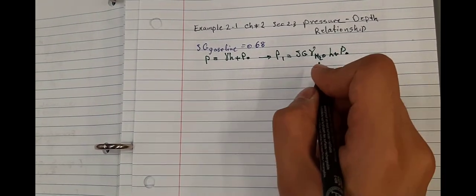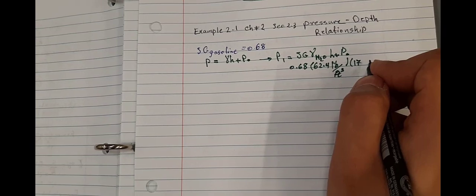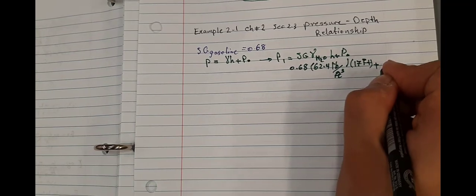If we want to have P1, it is equal to SG multiplied by gamma H2O multiplied by H plus P0, which is 0.68 multiplied by 62.4 pound per cubic feet, multiplied by 15 as the height of gasoline, 15 feet, plus P0.